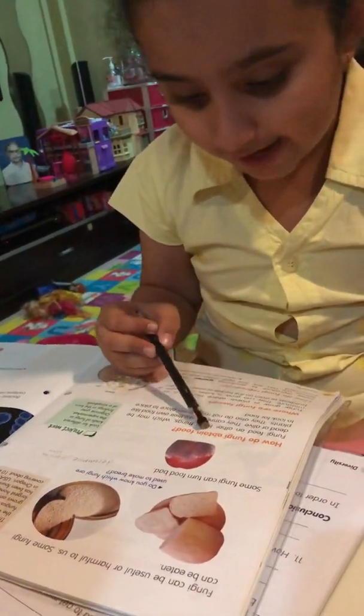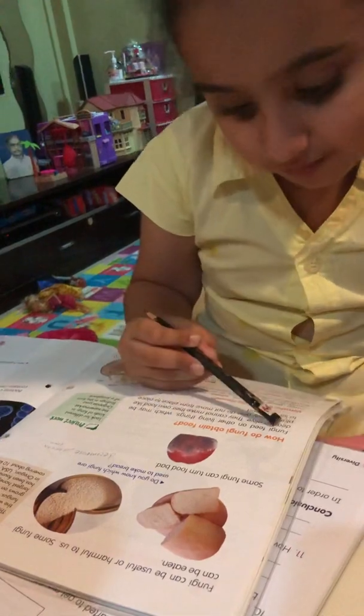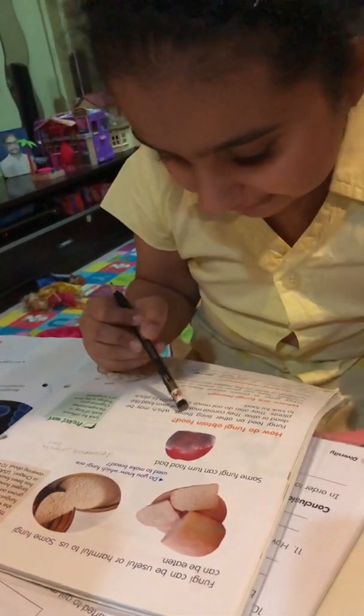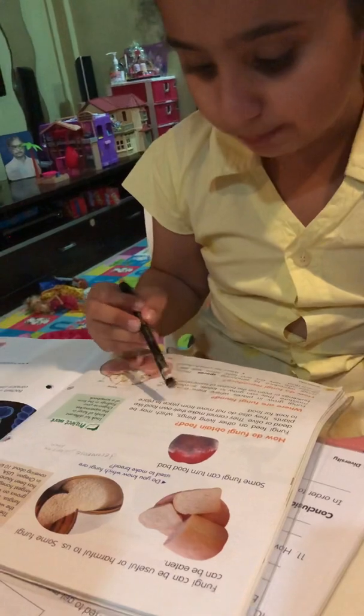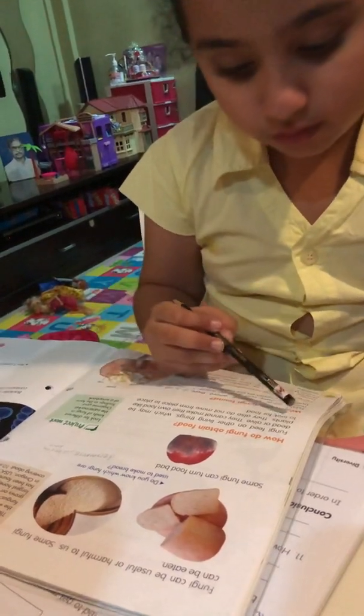How do fungi obtain food? Fungi feed on other living things which may be dead or alive. They cannot make their own food like plants. They also do not move from place to place to look for food.